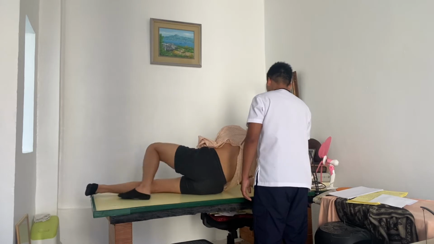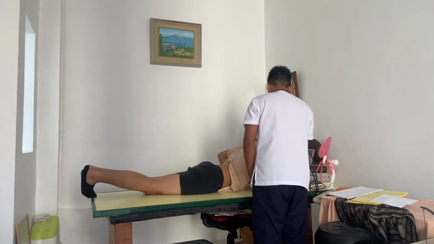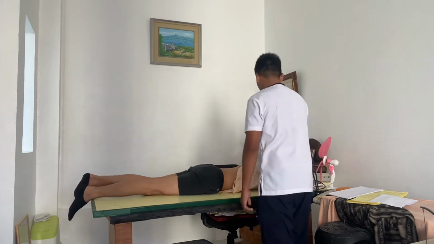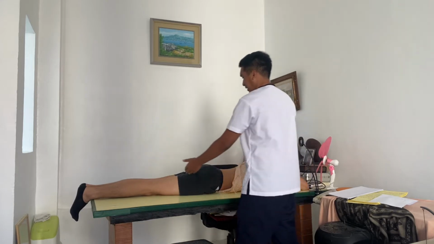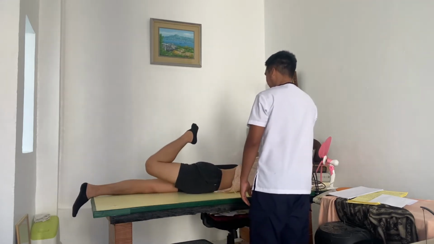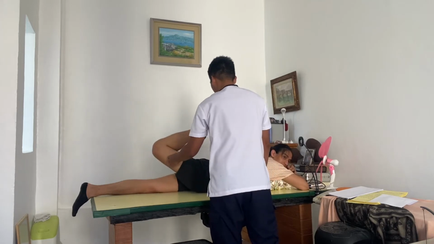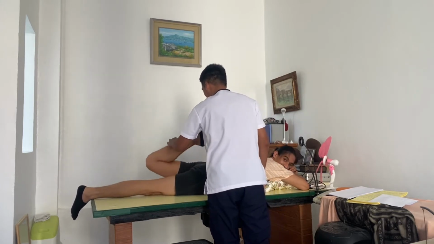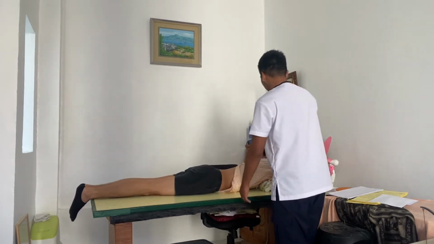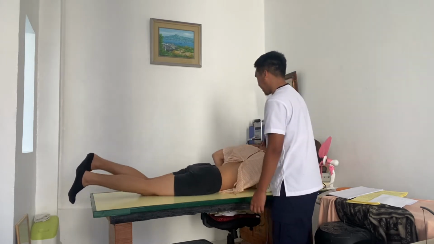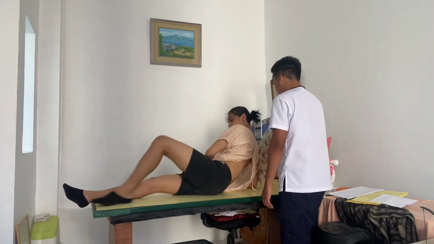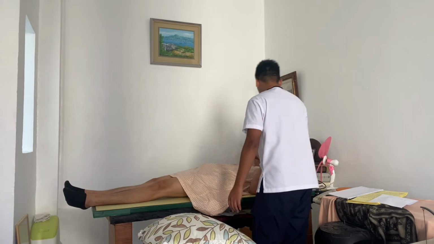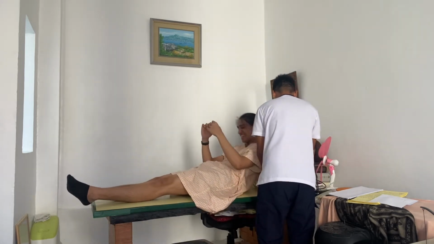Then I'll ask my client to lie face down and bend the knee and lift it up. Okay, he executed it properly. And then the other leg. Now lying flat, ask him to move his lower leg away from the midline.